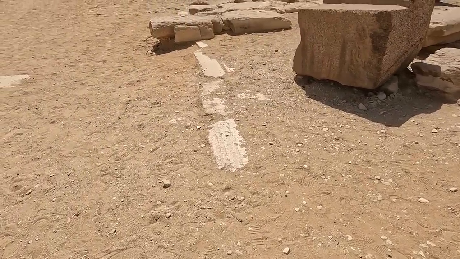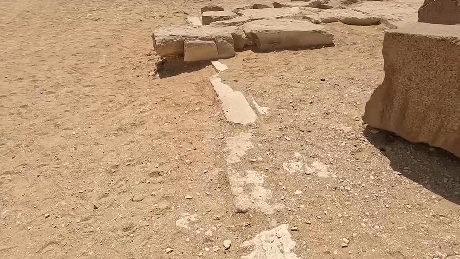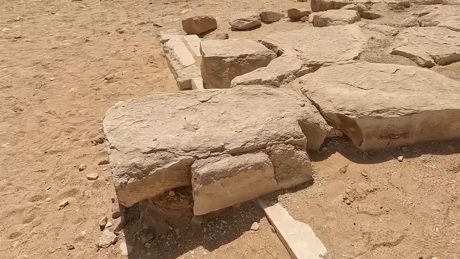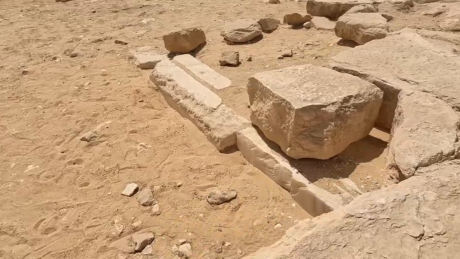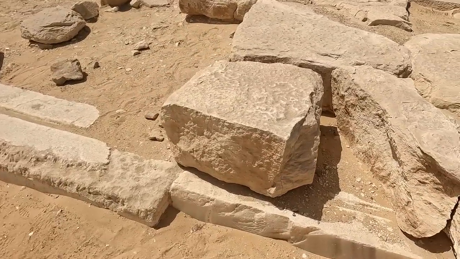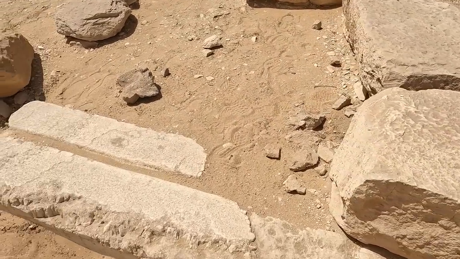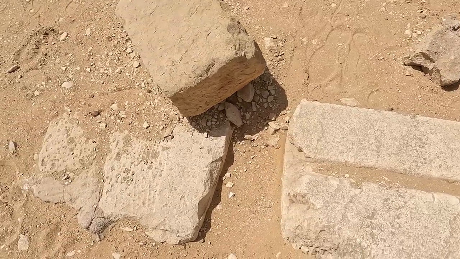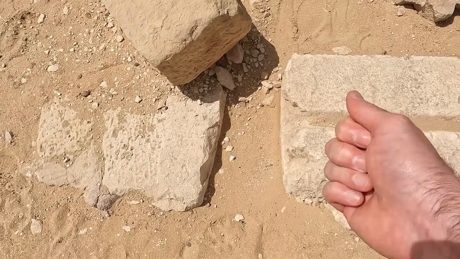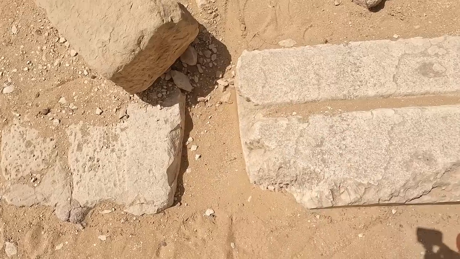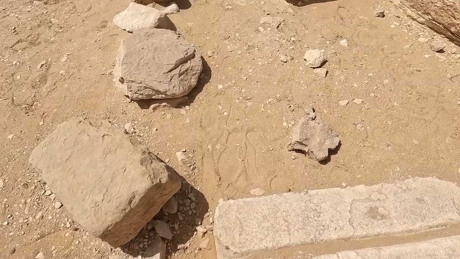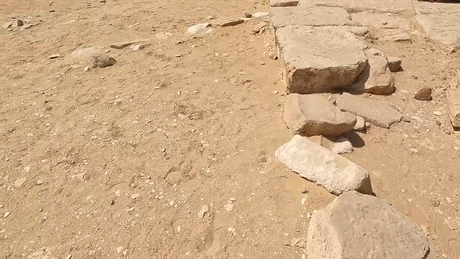So the completely destroyed state of these calcite components supports the idea that there was something removed from these blocks of crystal, and they broke the entire thing apart to pop out the metal piece that once ran underneath this temple floor.